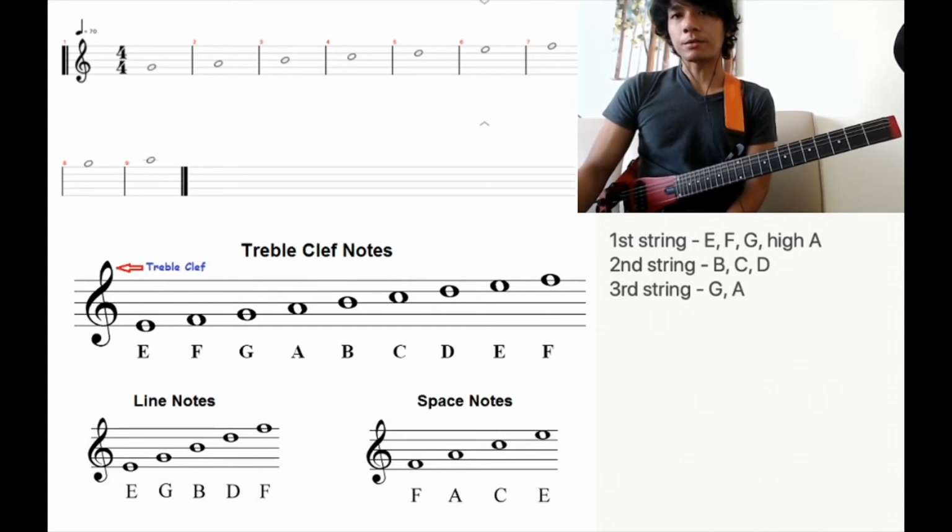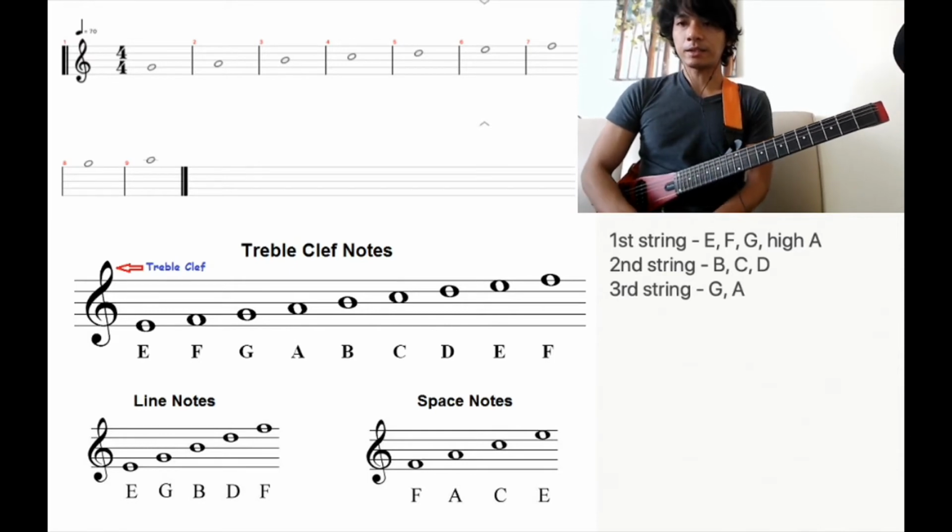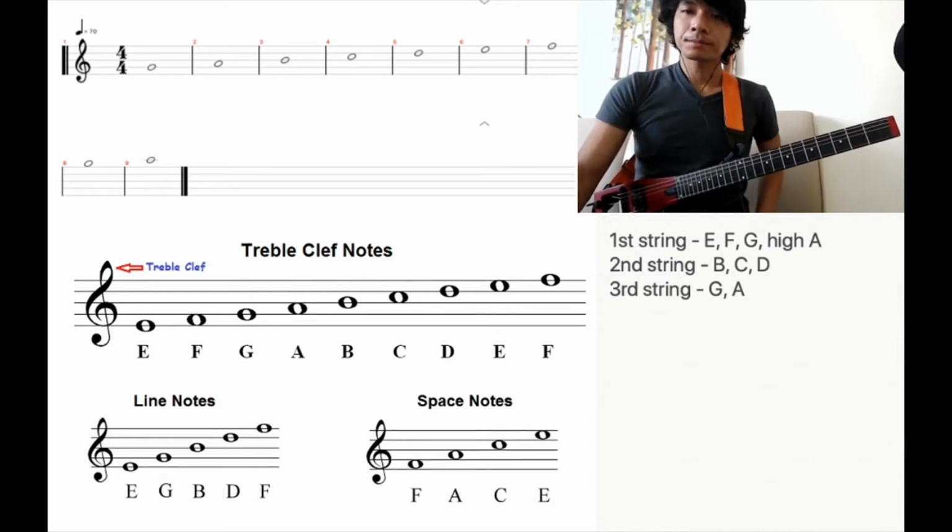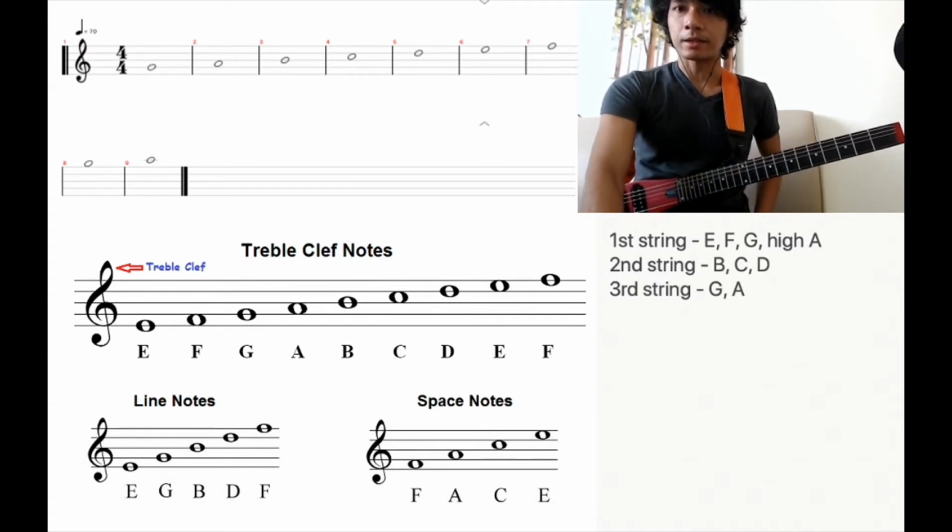Okay, and the notes on the spaces, there are a total of four spaces. The first note is F, followed by A, followed by C, and followed by E. But we're only going to use some of the notes because we've only learned a total of 9 notes on the guitar. So now let's look at the notes.